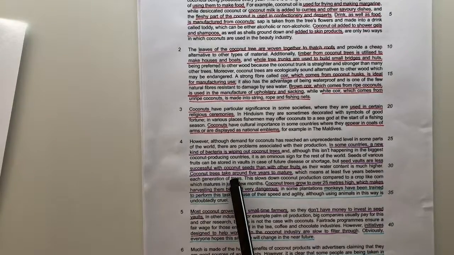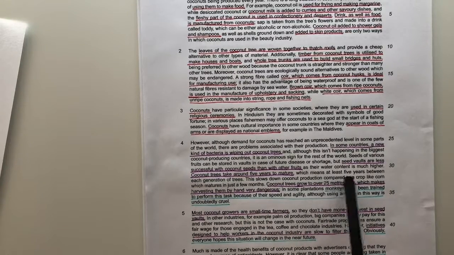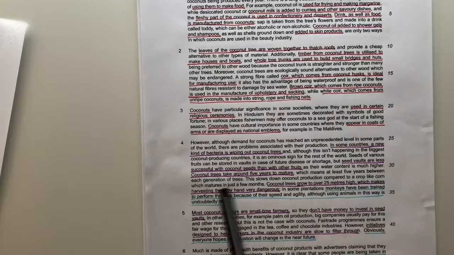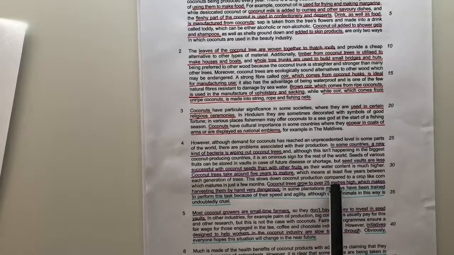Coconut trees take around 5 years to mature, which means at least 5 years between each generation of trees. This slows down coconut production compared to a crop like corn, which matures in just a few months.